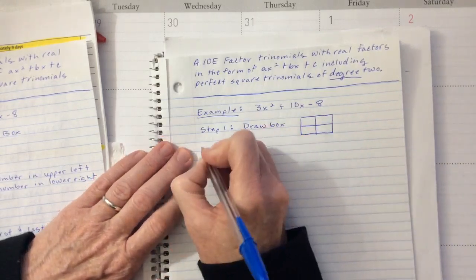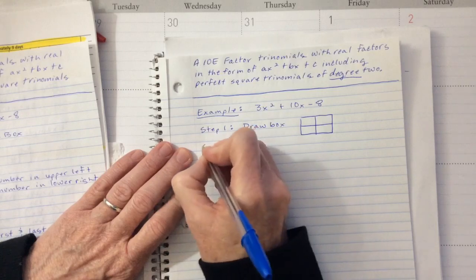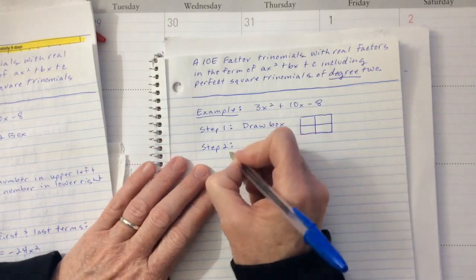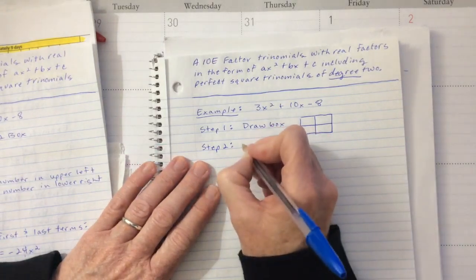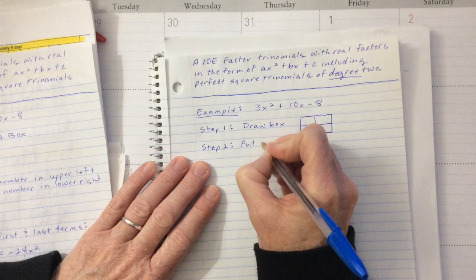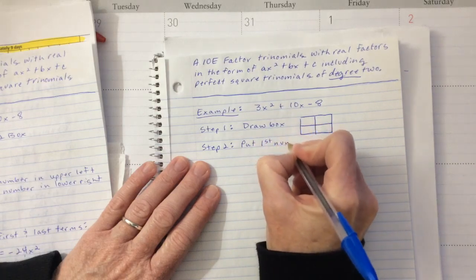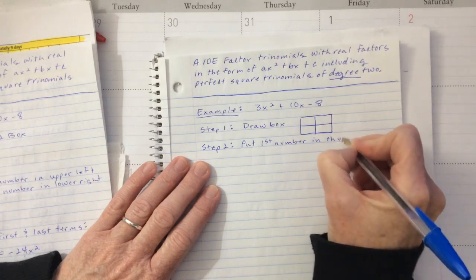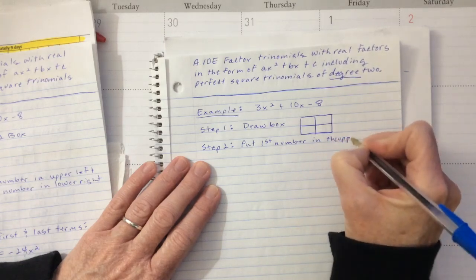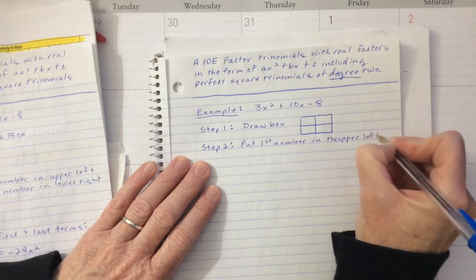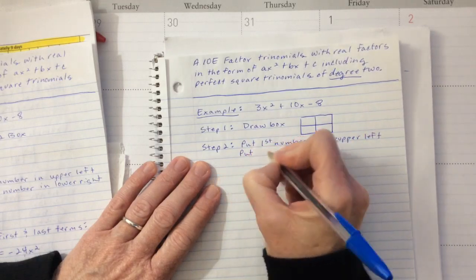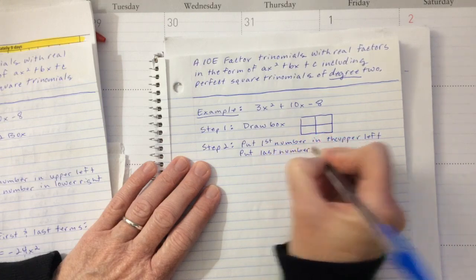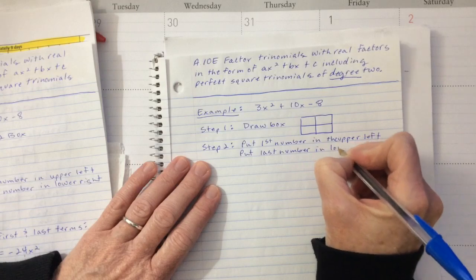Step 2. You are going to put the first number in the upper left, and you're going to put the last number in lower right.